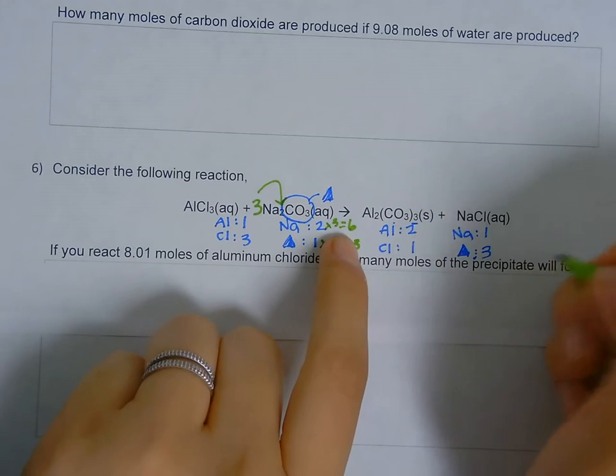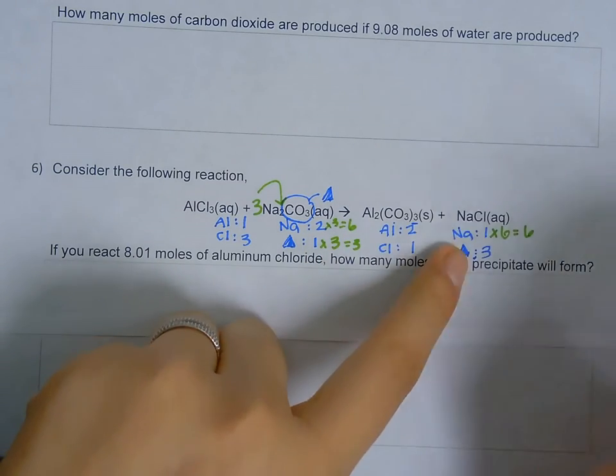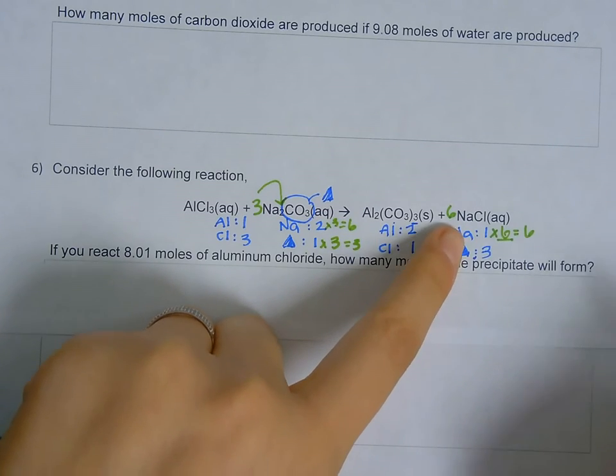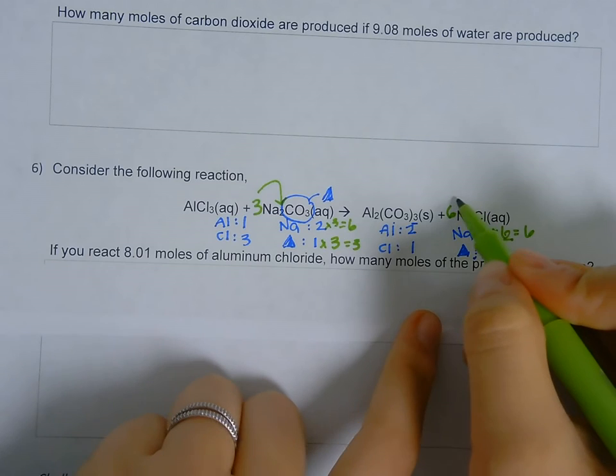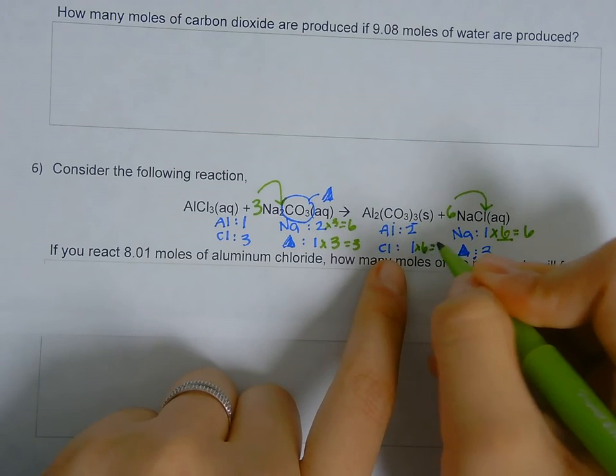So I have to have a total of 6. I only have 1. So let me multiply that by 6. That means I have to put this coefficient in front of my sodium. And now this coefficient also multiplies into my chlorine. So my chlorine is also multiplied by 6.